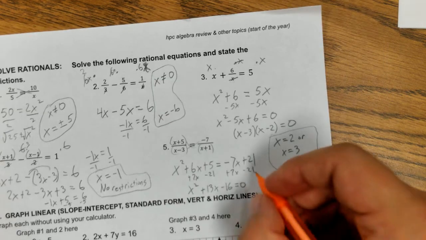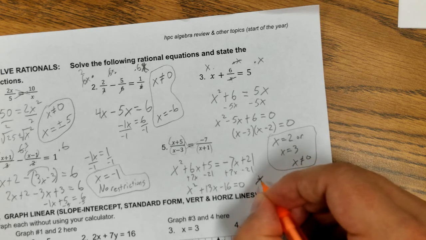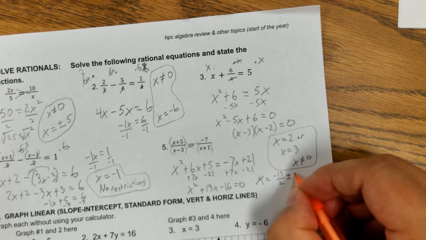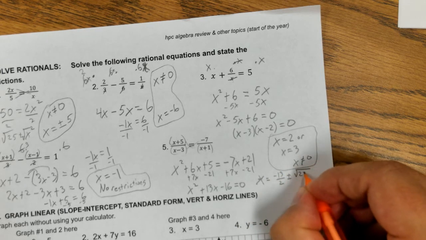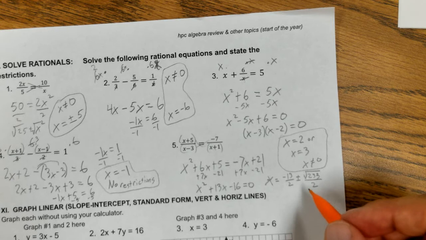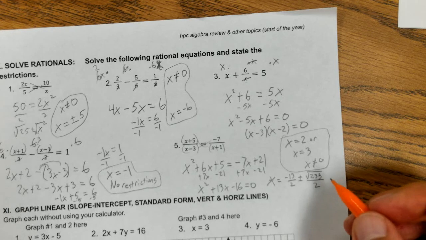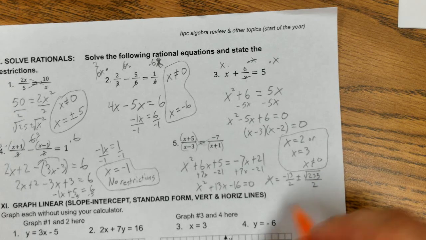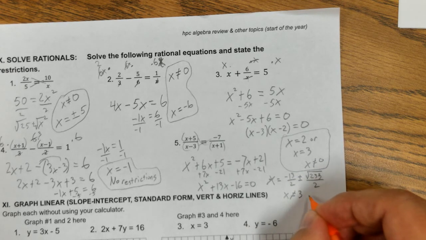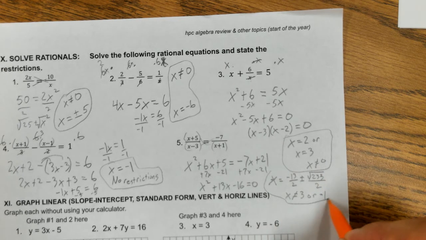If you do the quadratic formula correctly, and again, I'm not going to go through that, there's a previous video on that, you should have x equals negative 13 halves plus or minus the square root of 233 over 2. If you want to leave it like that, you can. If you want to do the decimals, I think one ends up being like negative 14 point something and positive 1, if I'm not mistaken, somewhere in that neighborhood. And then the only other thing we need to worry about is restrictions. We need to say that x cannot equal 3 or negative 1. And that would be our final answer for number 5.